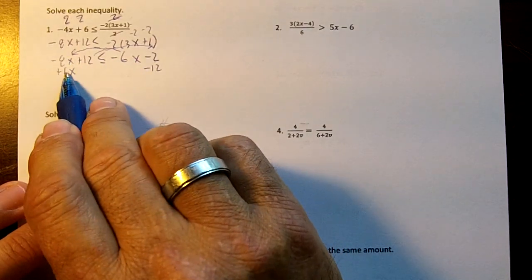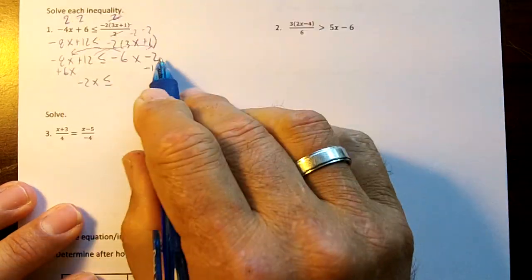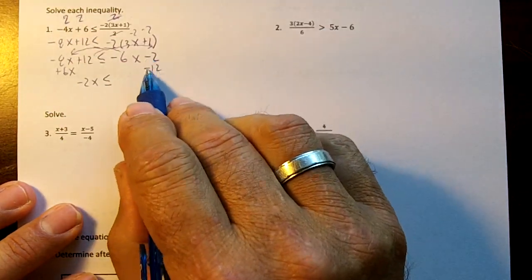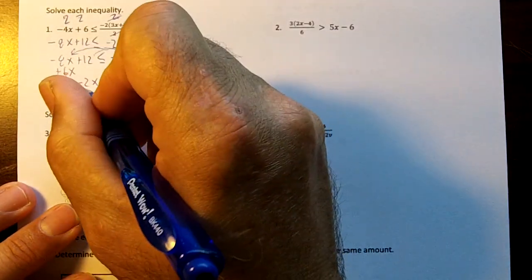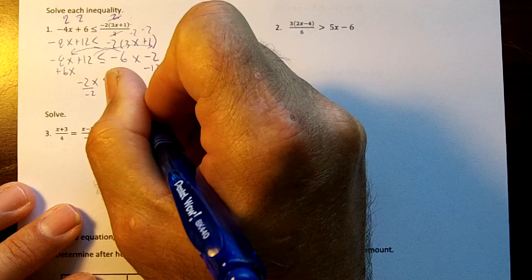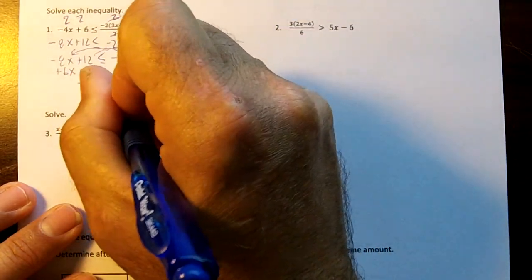So negative 8x plus 6x is a negative 2x. Less than or equal to negative 12 minus 2 is going to be a negative 14. Now I'm going to divide both sides by negative 2, divide the coefficient. When you divide by a negative, the inequality flips.